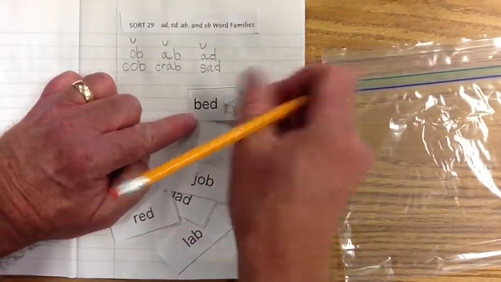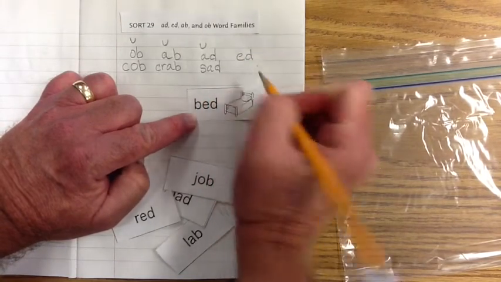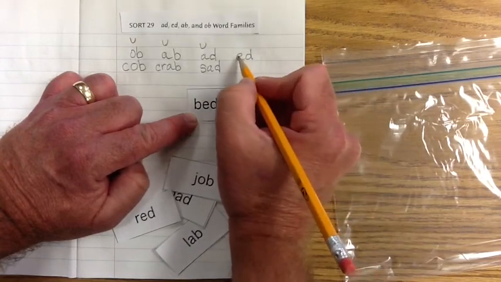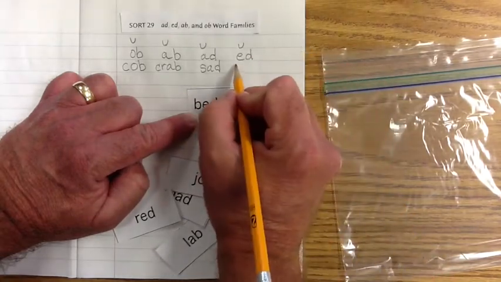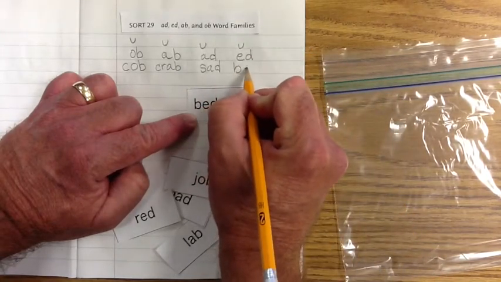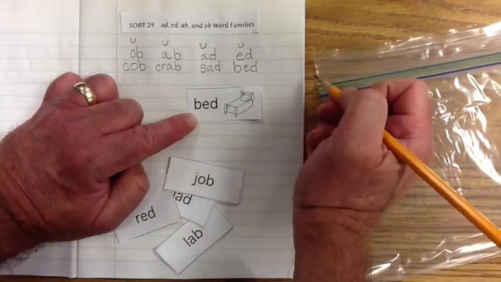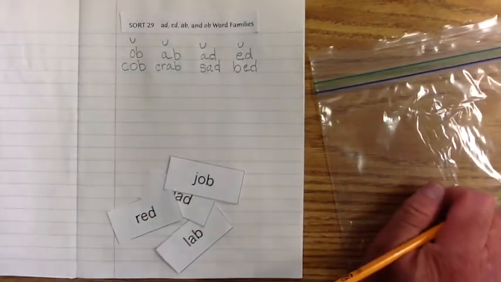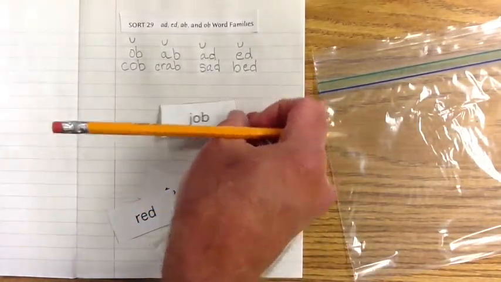Our last exemplar is going to be the ED. Everybody say bed. Bed. Short vowel sound. Write the word. Okay.